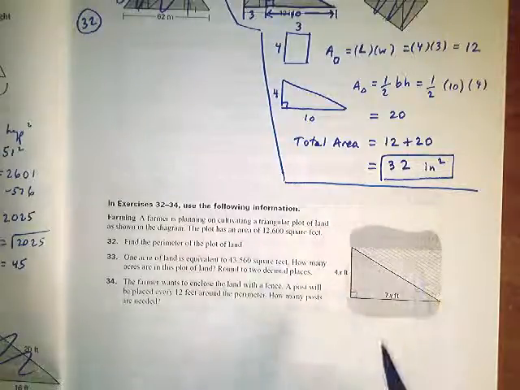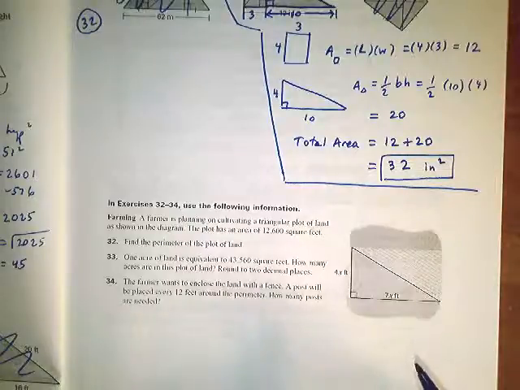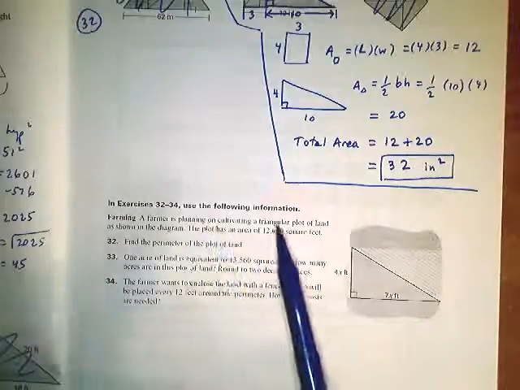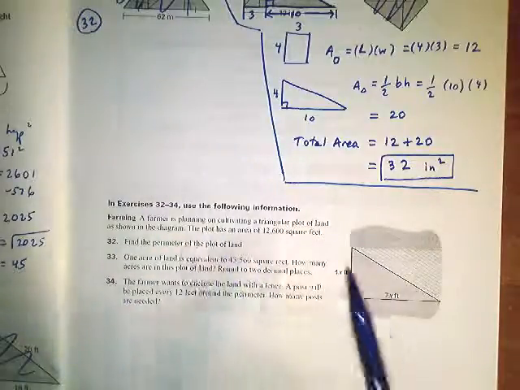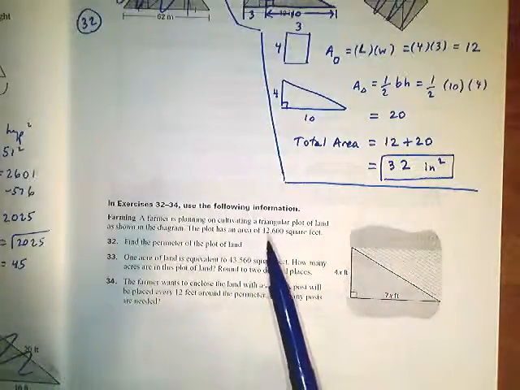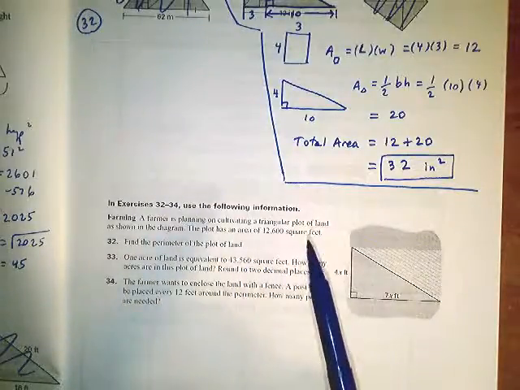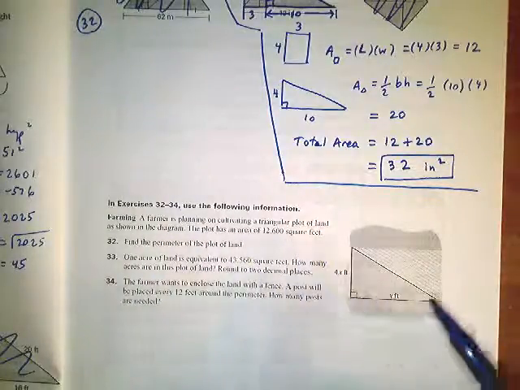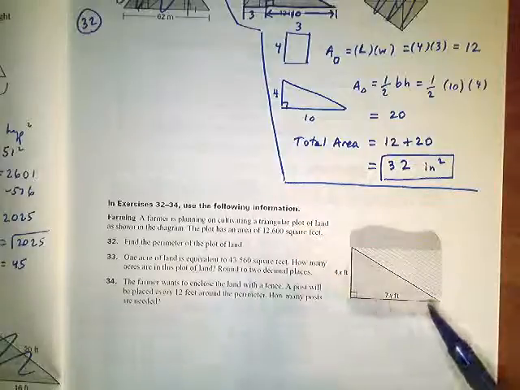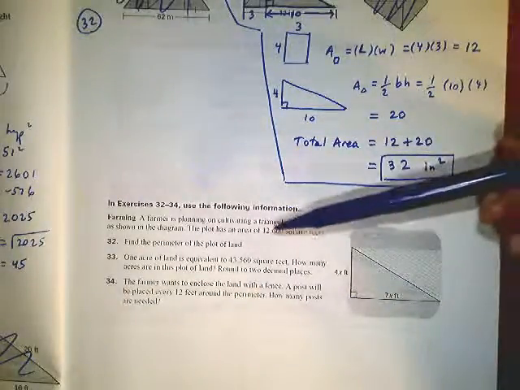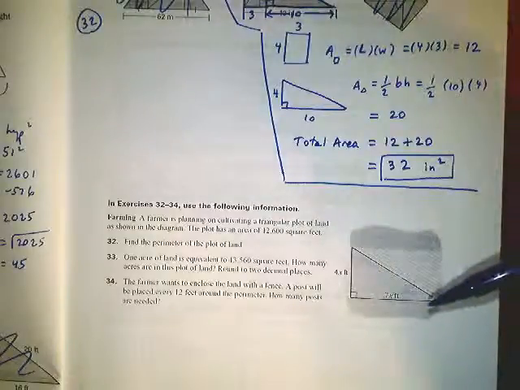Okay, so how are we supposed to find the perimeter? Well, did they give us any information to start with? Well, yeah, it says the farmer is planning on cultivating this triangular plot of land as shown in the diagram, this shape here. The plot has an area of 12,600 square feet. So since this is really the only thing they gave us aside from some clues about the lengths of these two sides, somehow we have to put together this area total with the lengths of these two sides.